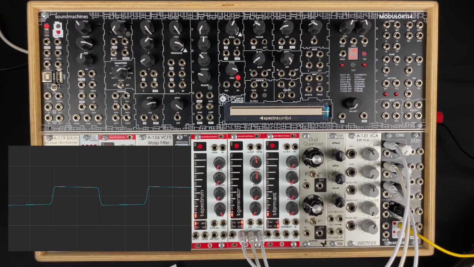The PWM control changes the duty cycle of the square wave. We can control both with the knob and the slider.